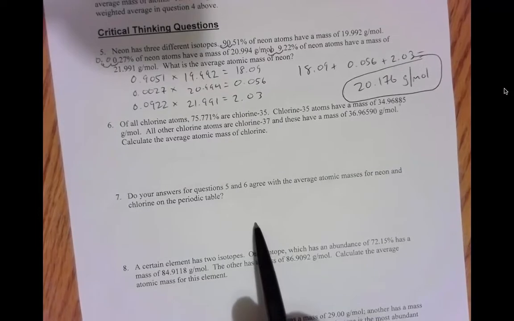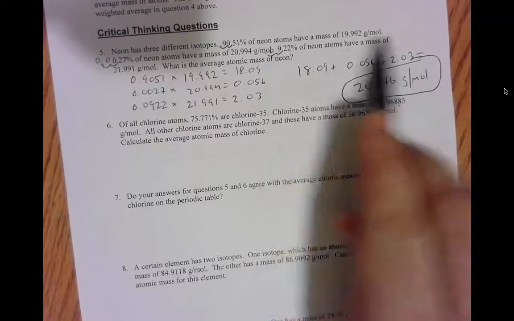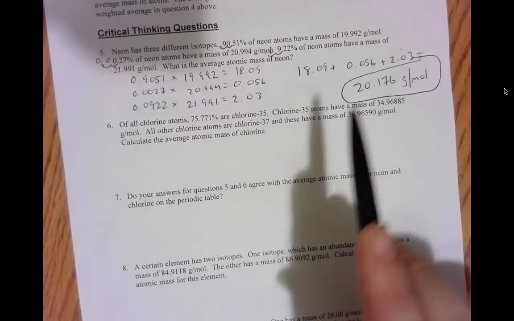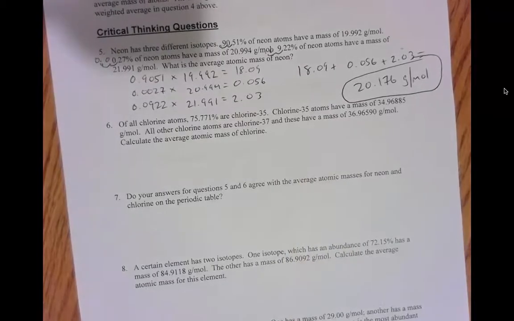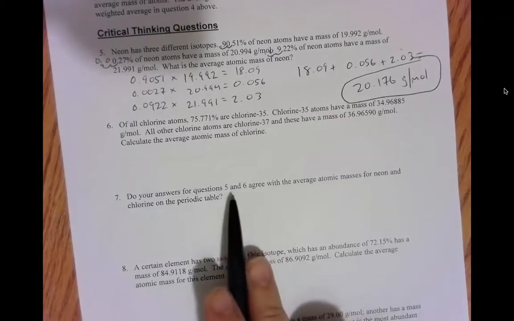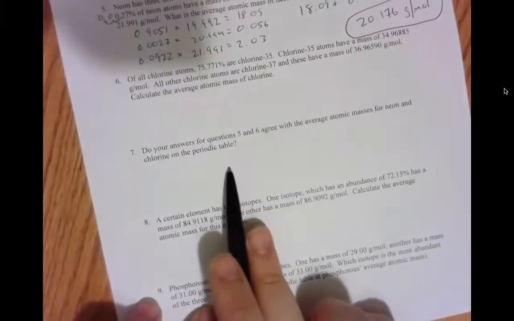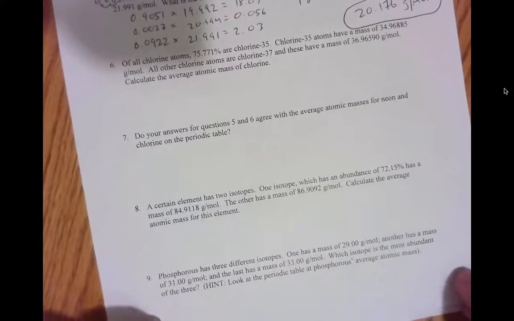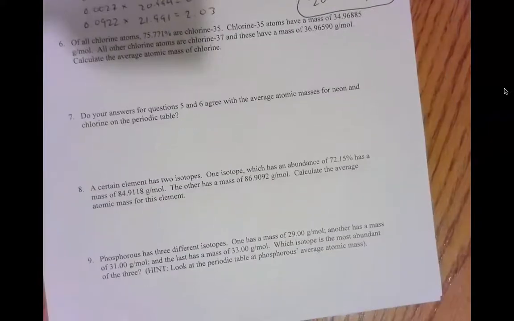Question 7. So remember, guys, we couldn't compare masses on the periodic table before because we were looking at individual isotopes. When we are calculating the average atomic mass, it will be very, very close, very similar to the mass on the periodic table. So whenever you calculate average atomic mass, you can compare your answers to the masses that are on the periodic table. Question 8. So question 8 is just calculating another mass.